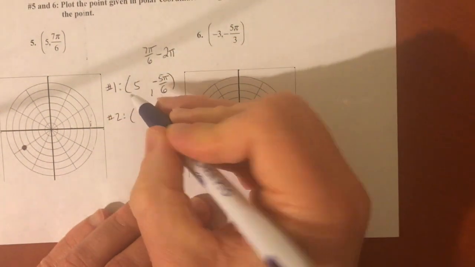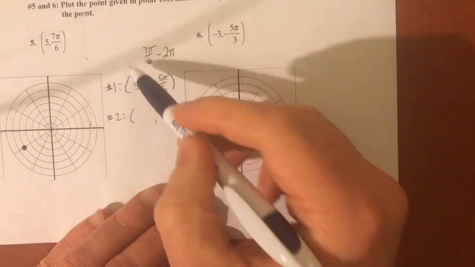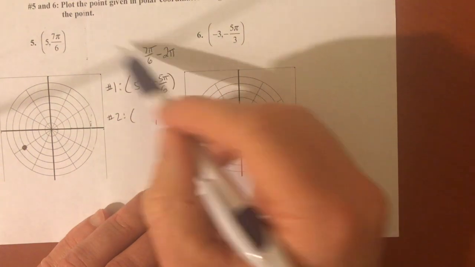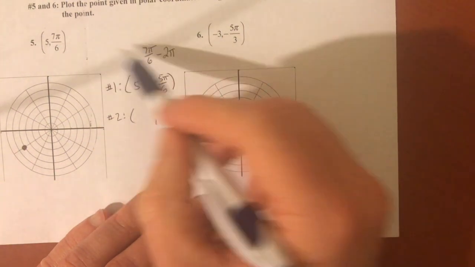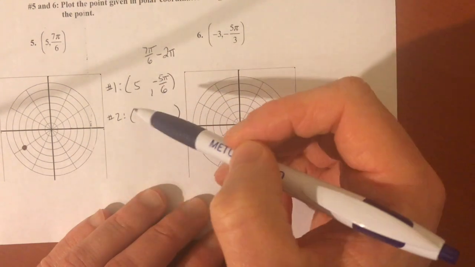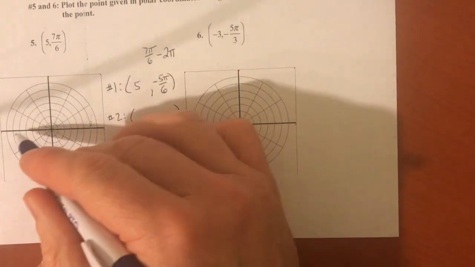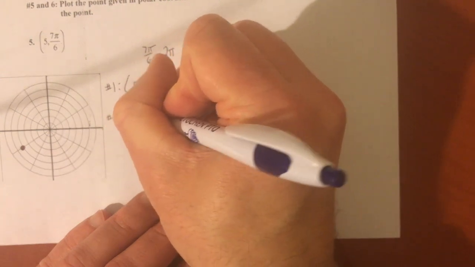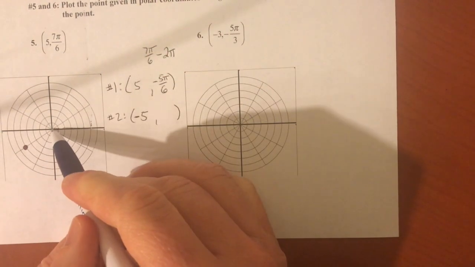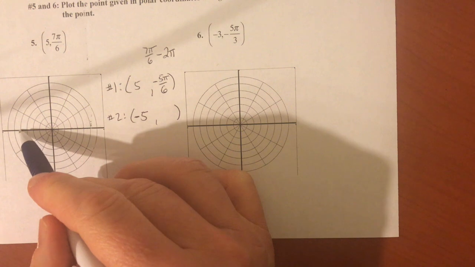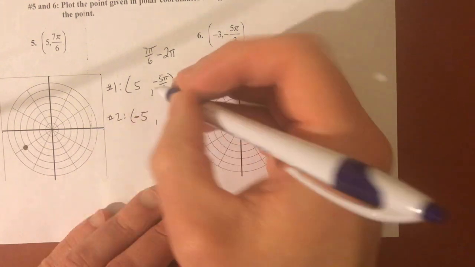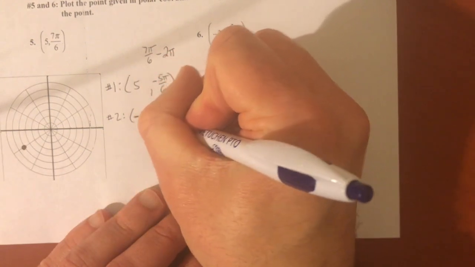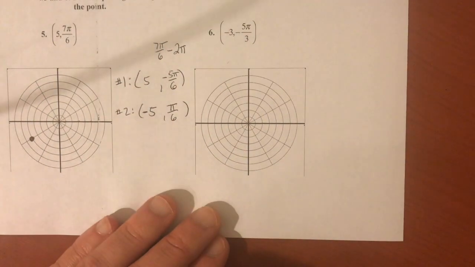How about using a negative r value, which, by the way, I could also keep r the same and add 2 pi to 7 pi over 6, and you really could do that an infinite amount of times. But how about trying one with a negative r value just for practice? Going negative 5, so 1, 2, 3, 4, 5 to the left to start, and then to get there, I really only have to go pi over 6 in the positive direction. So that would be one other way to get there.